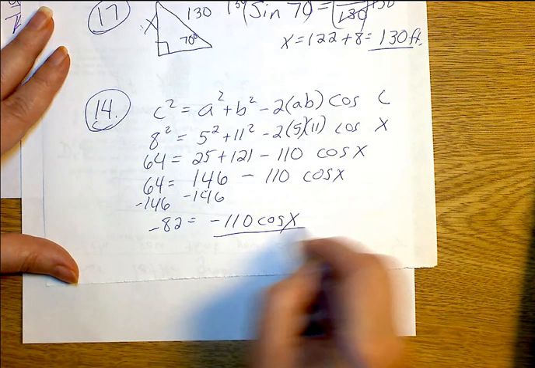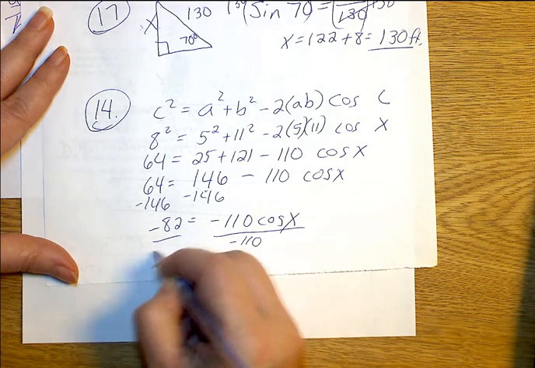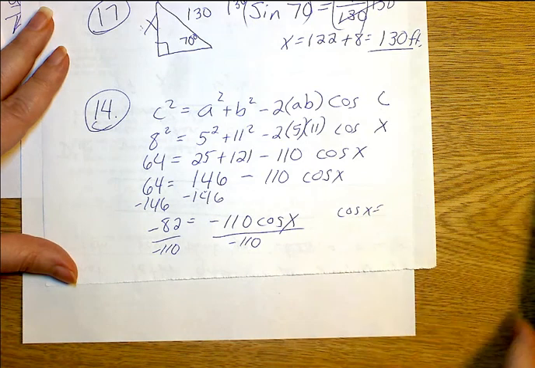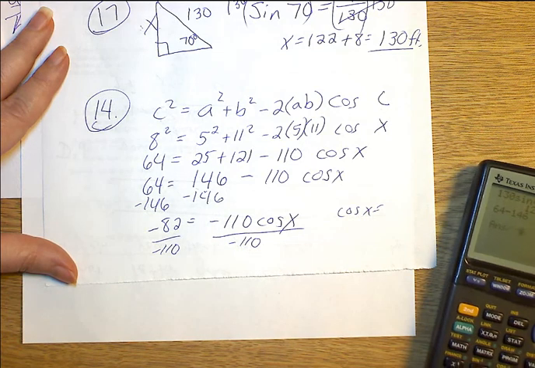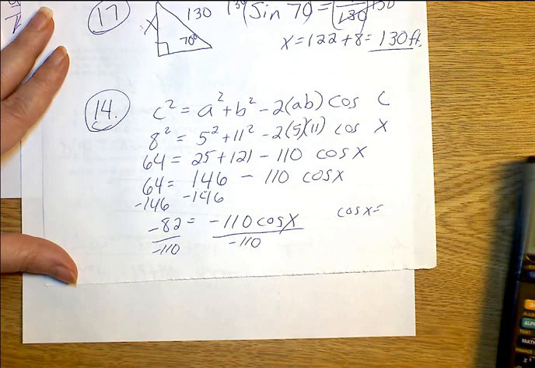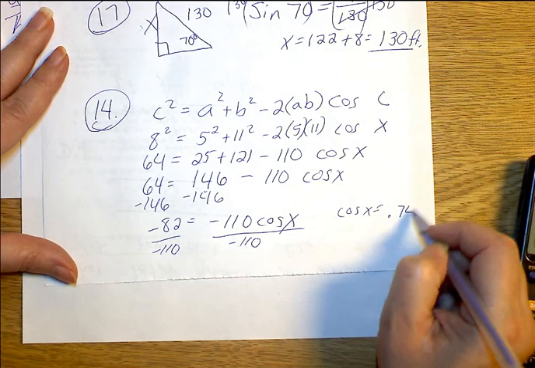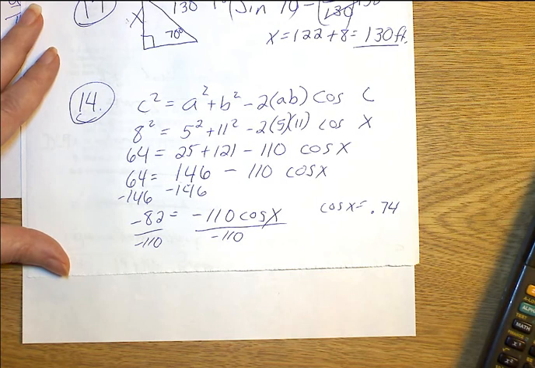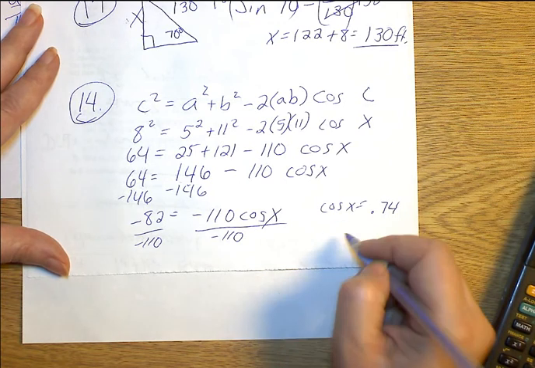Divide by negative 110. So cos x is equal to 0.74, and take the inverse of my answer. Cos inverse of the answer gives me a 42.